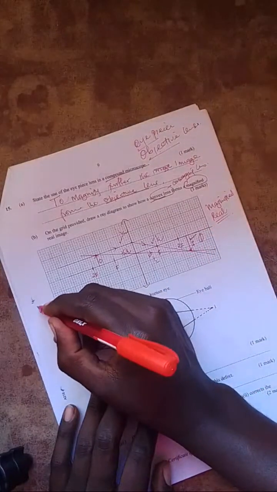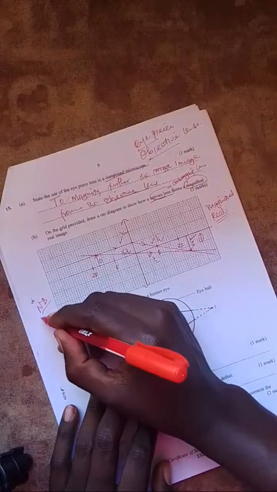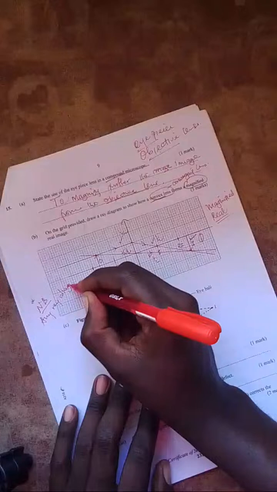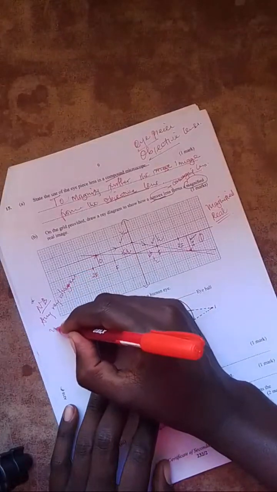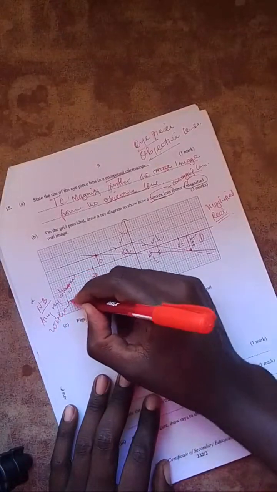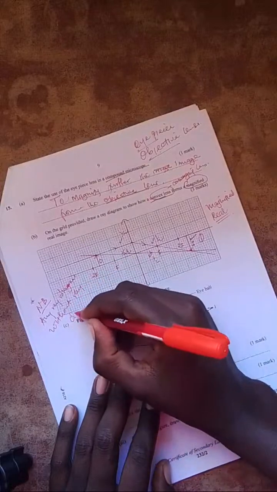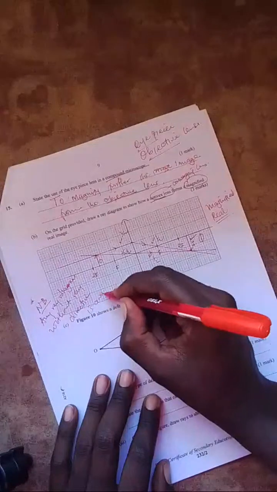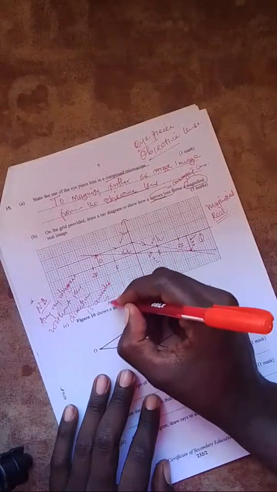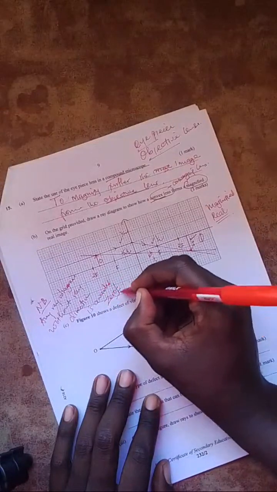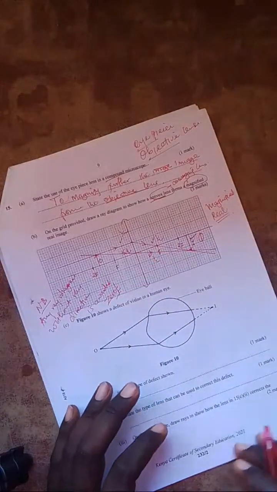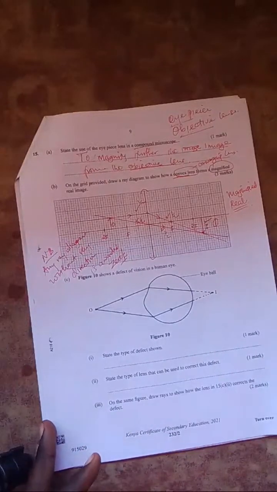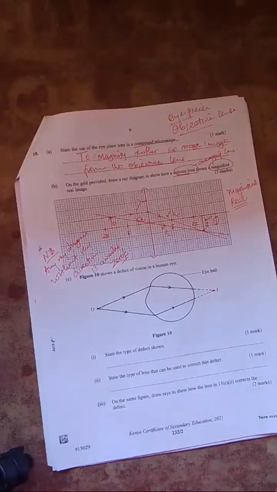Then you are supposed to note that any ray diagram without ray direction is awarded 0. No matter how careful you are, if you don't complete by showing the ray direction, then you will mess with it.